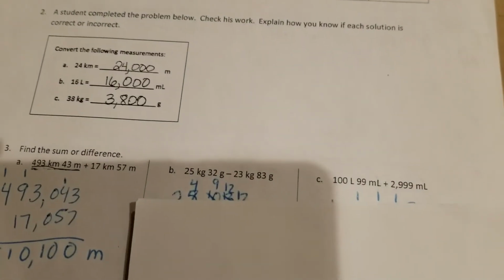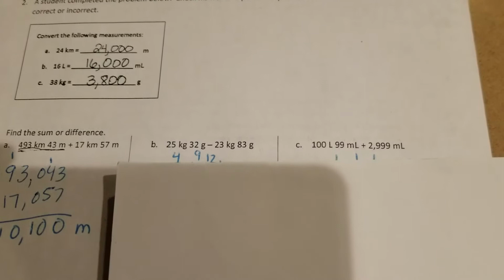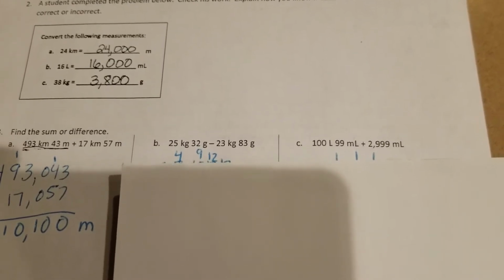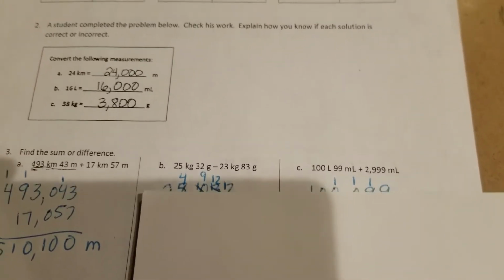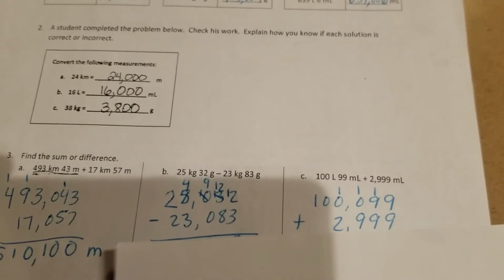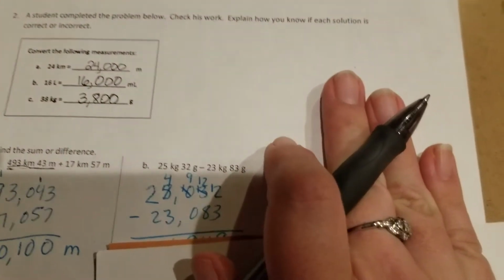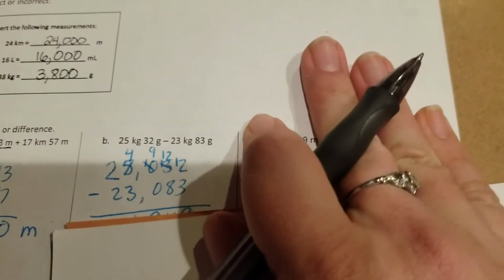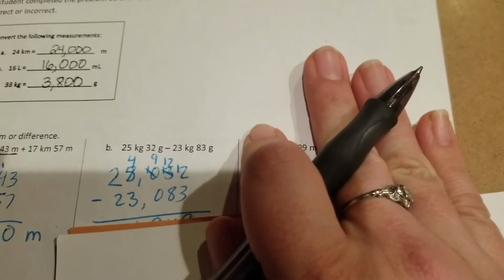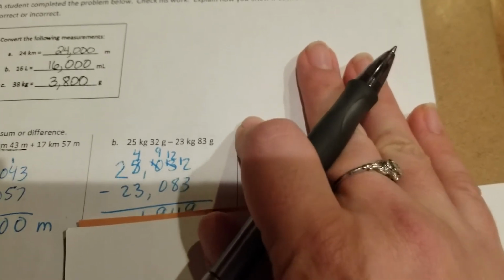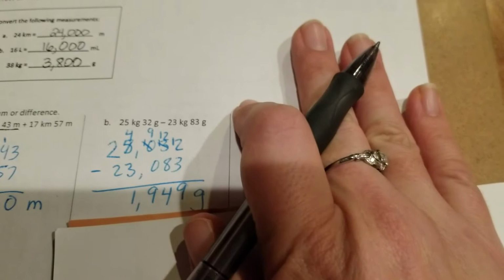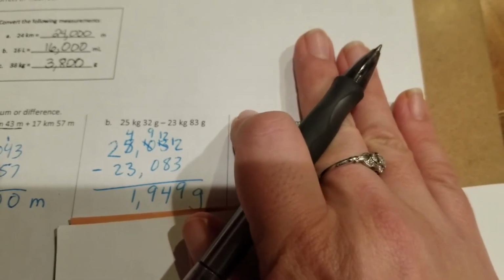These are 25,032 minus 23,083. So it should look like this, except that you're really going to have to pause it to look at my numbers because I borrowed. And then with borrowing, the answer is 1,949 grams.